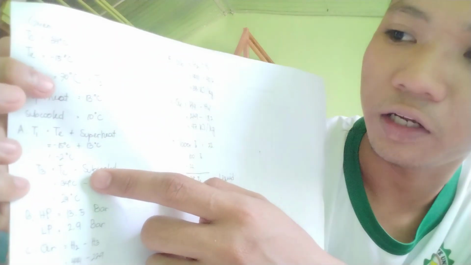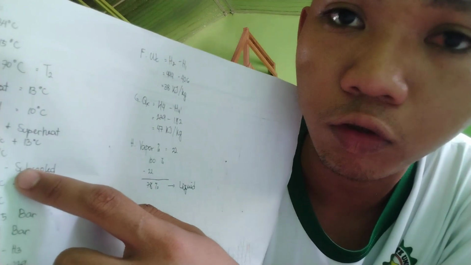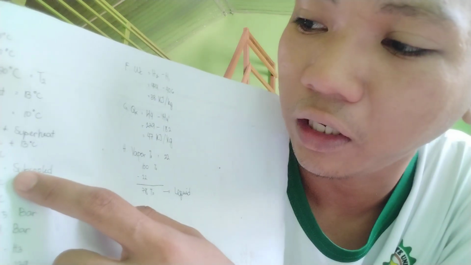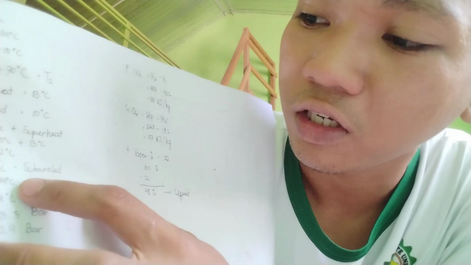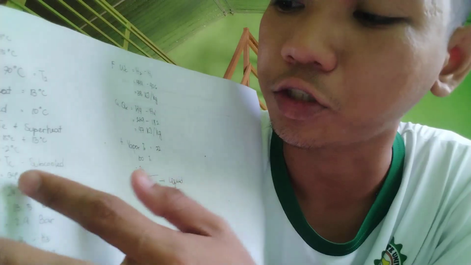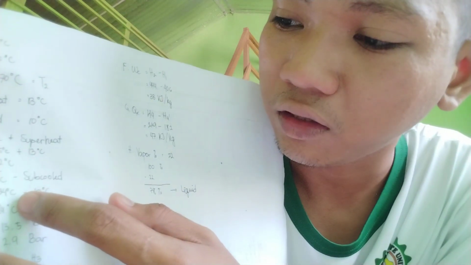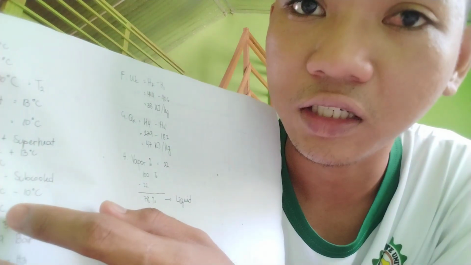And in order to calculate the T3, the subcooled input of the expansion valve, we use the condensing temperature in the condensing region, subtracted by the subcooled temperature. We will get 24 degrees Celsius, the T3.